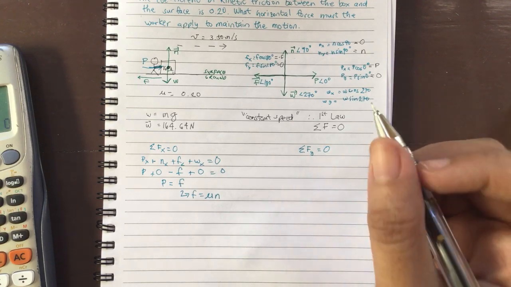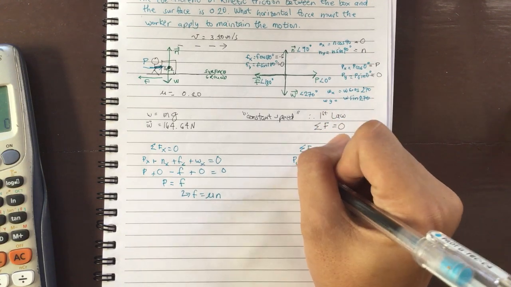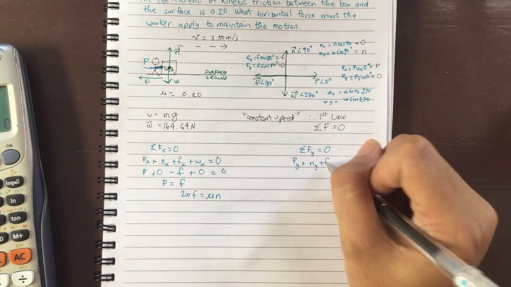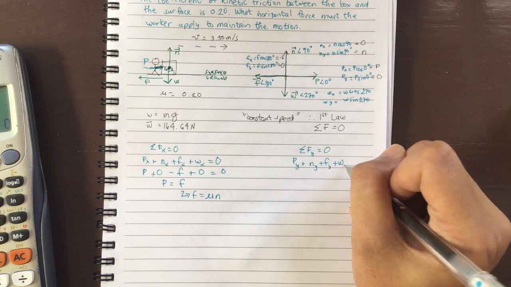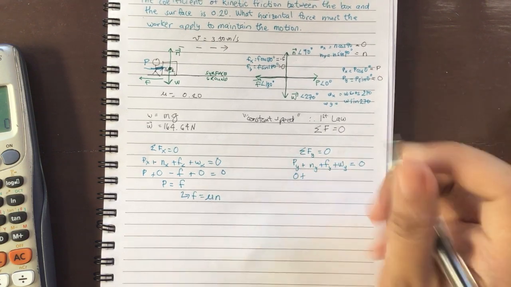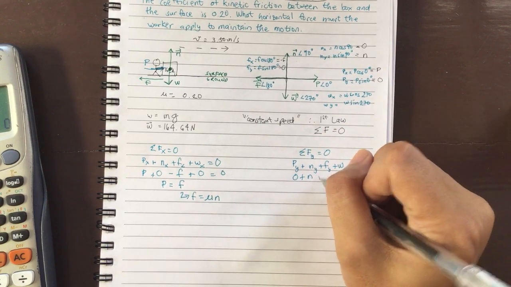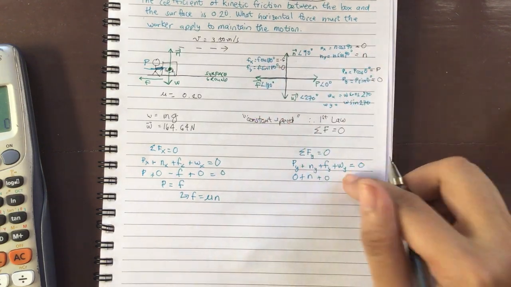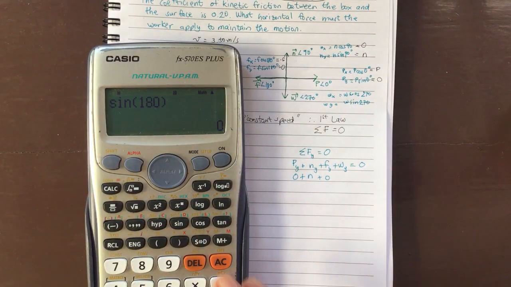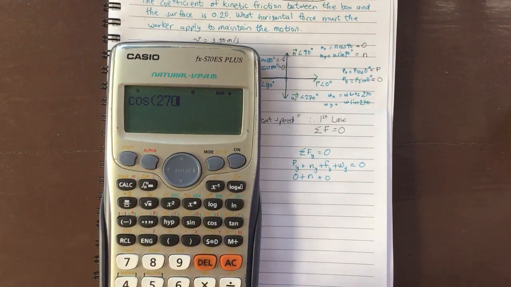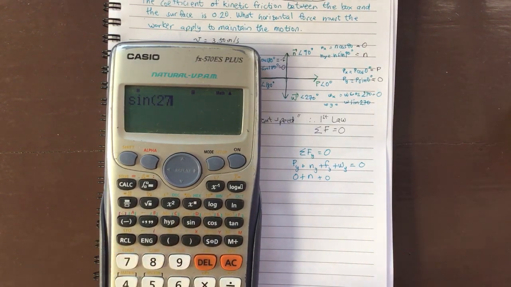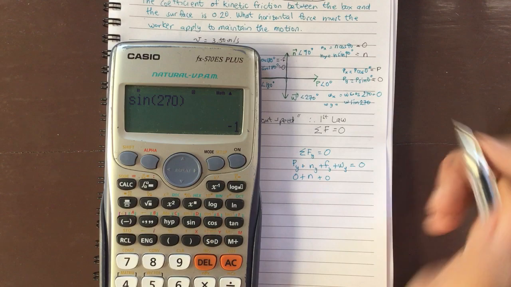So you have summation of forces y: Py plus Ny plus Fy plus Wy equals 0. So Py is 0, Ny is N, Fy is 0, Wy, we did not solve for this one. So cosine 270 is 0, then sine 270 is negative 1.